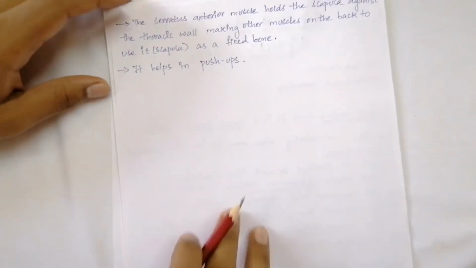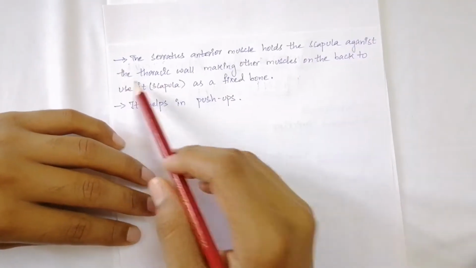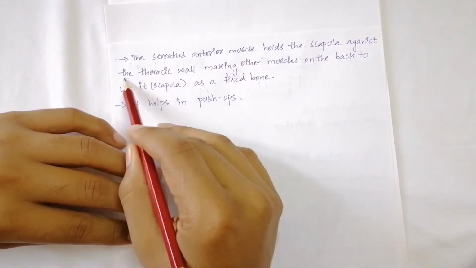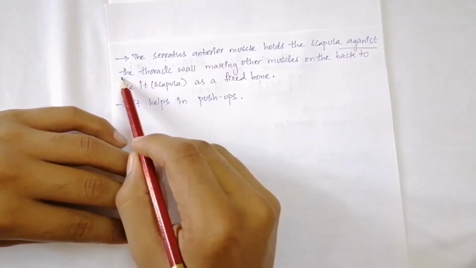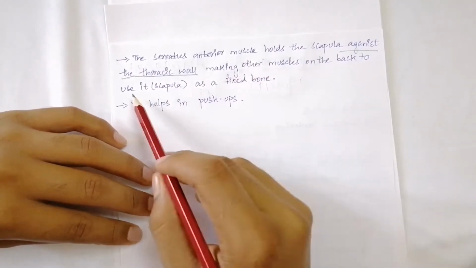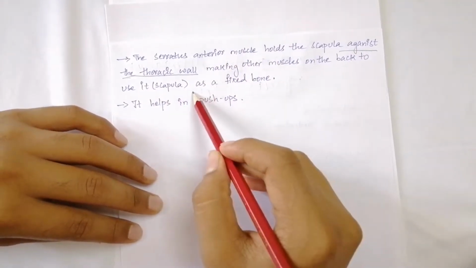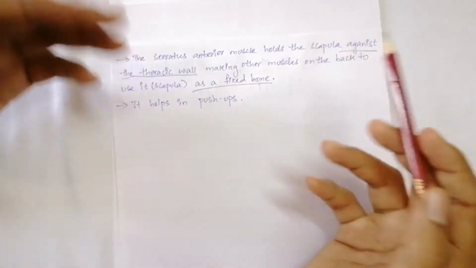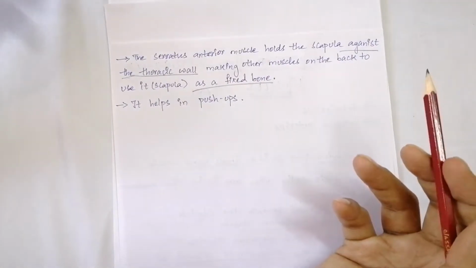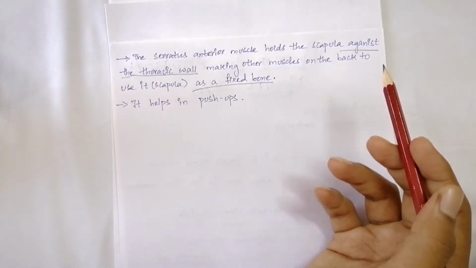Now let's see some more points about it. The serratus anterior muscle holds the scapula against the thoracic wall. This is the most important point. Against the thoracic wall, making other muscles on the back use it. It means the scapula acts as a fixed bone, which it is not. Scapula is not a fixed bone, but due to the presence of the serratus anterior muscle, it behaves so.